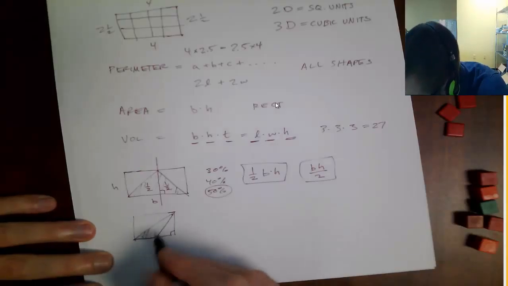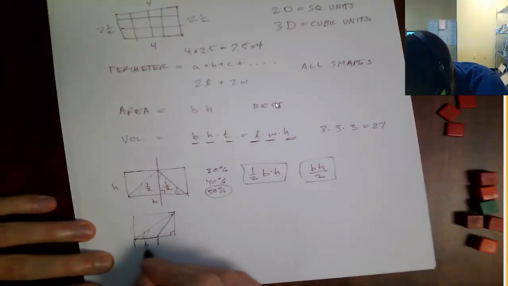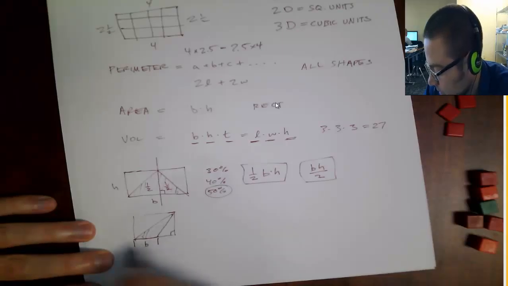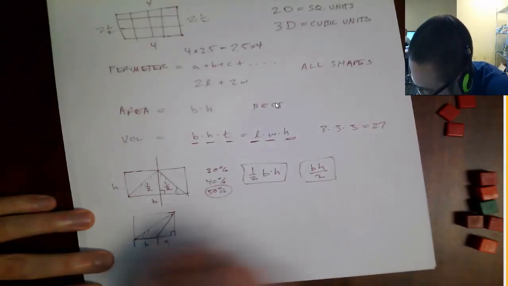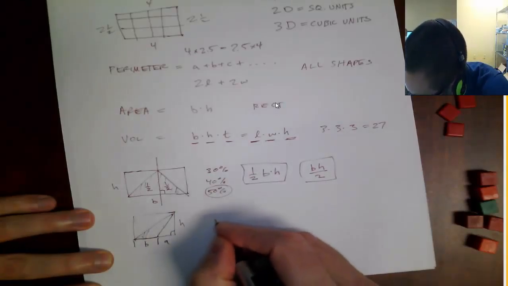If you want to prove it to yourself, it's just this base now that I'm concerned with, not the overall base. This is base B, and we'll call this A. So the area of the rectangle I know is B plus A, times the height.